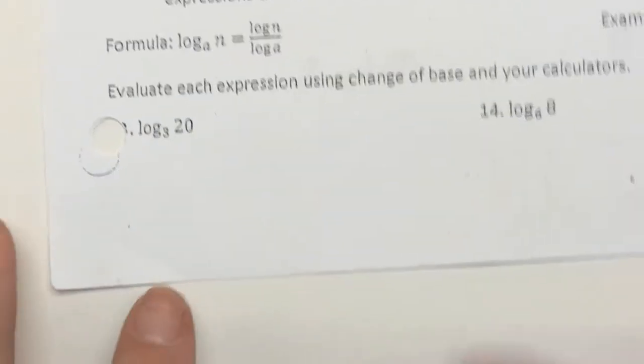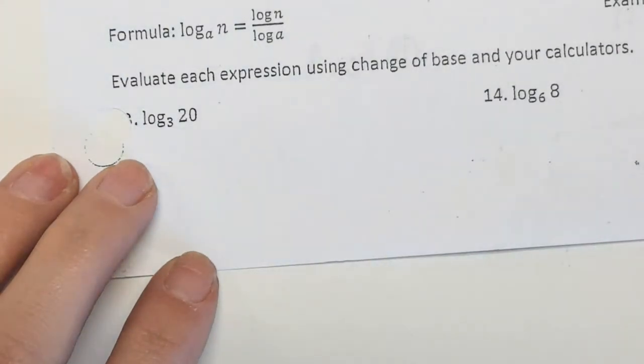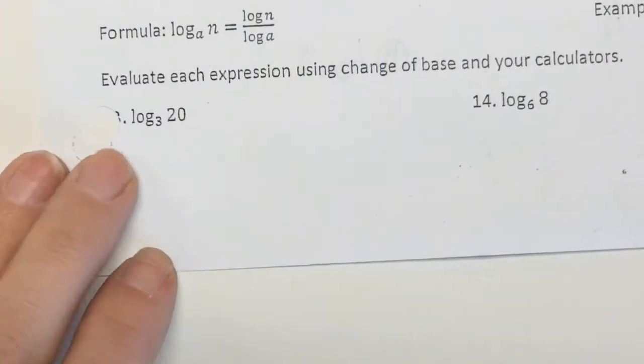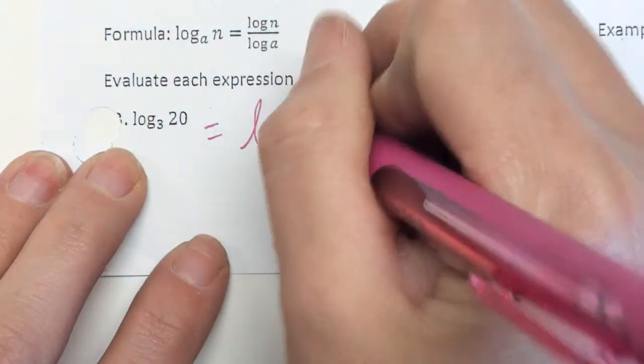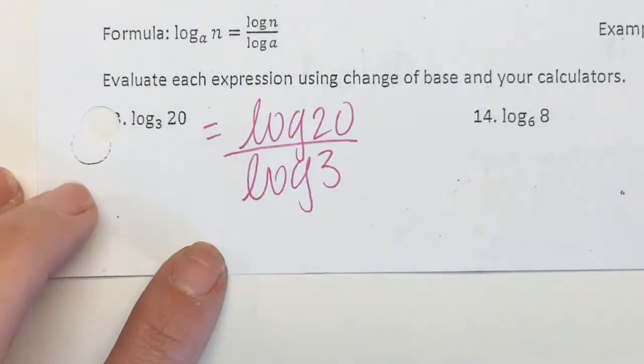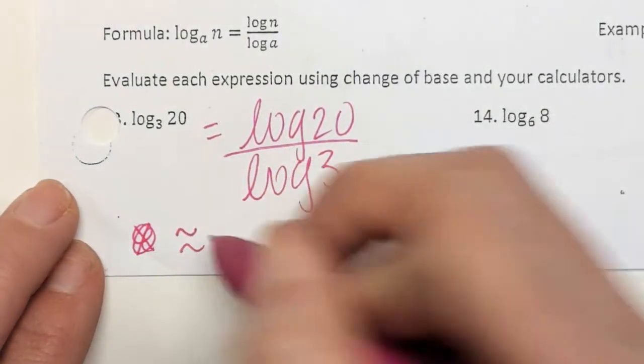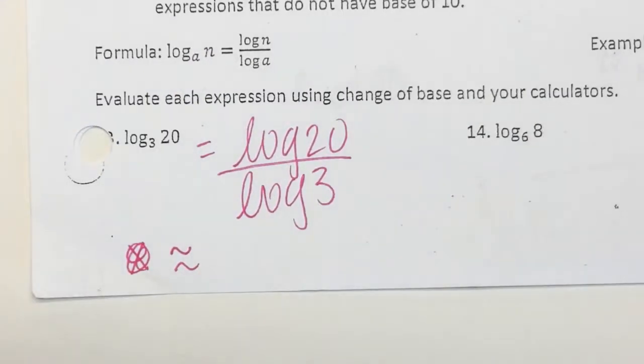So all you have to do to find log base 3 of 20, for people who have TI-83 and people who have TI-84, you can try this too. You just do log of the bigger number divided by log of 3. Make sure you're not using your LN button. Go ahead and try that one on your own. Log of 20 divided by log of 3.